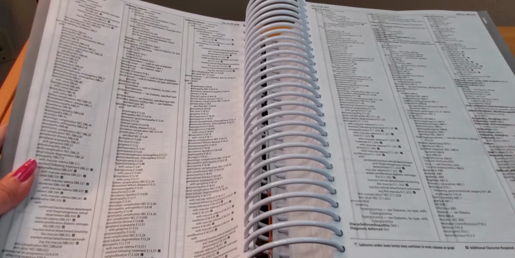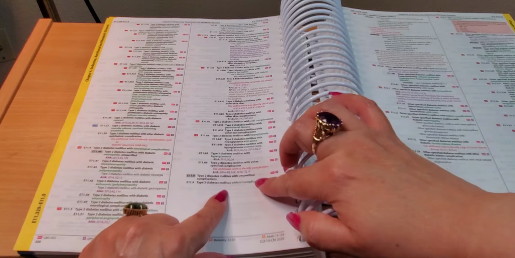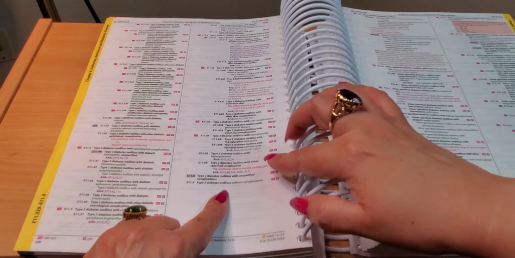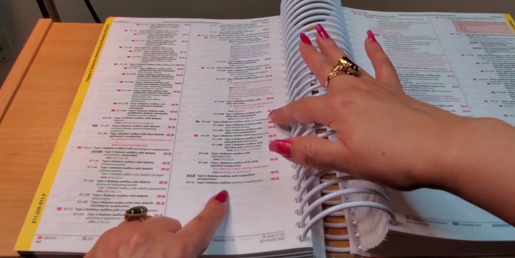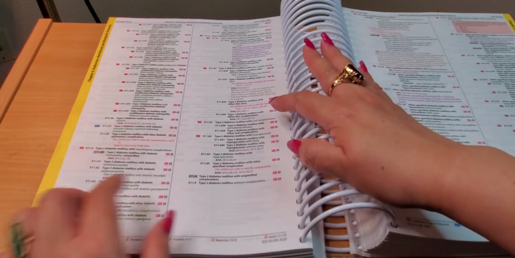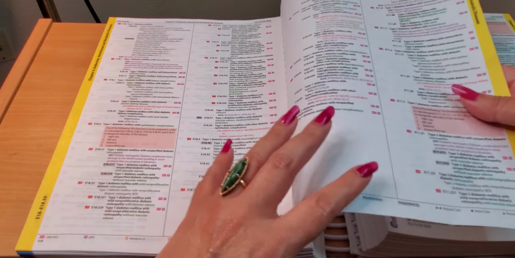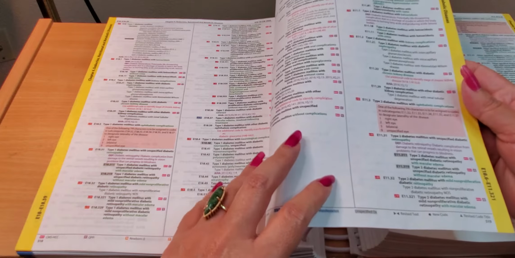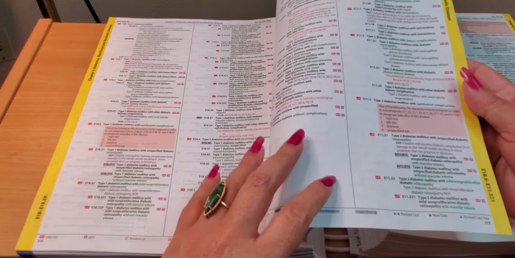E11.9, here we go. Diabetes mellitus without complications, okay? But let's go up to the beginning of the section of E11. Here we go.